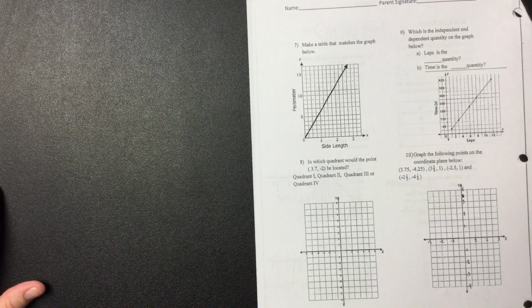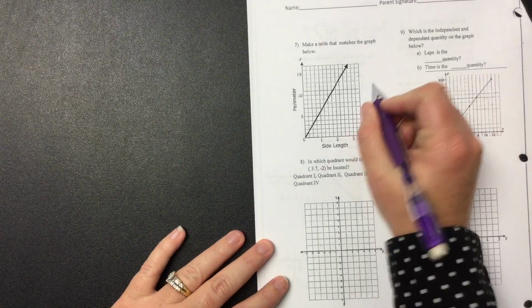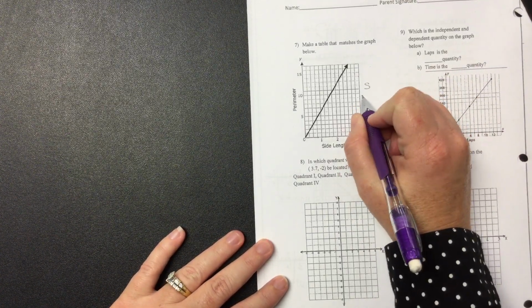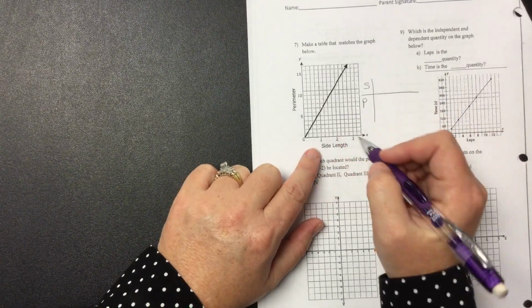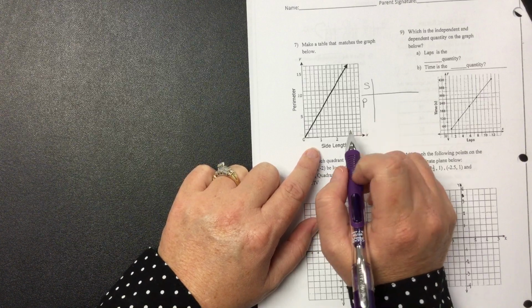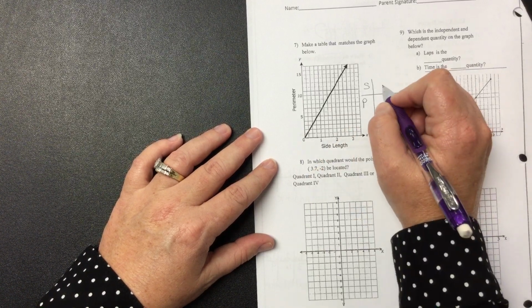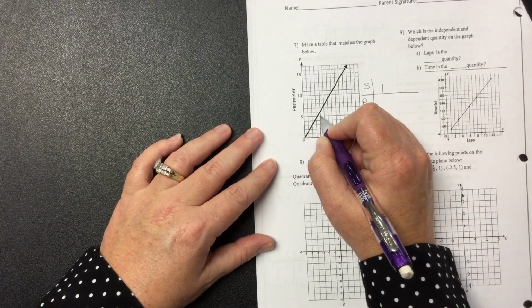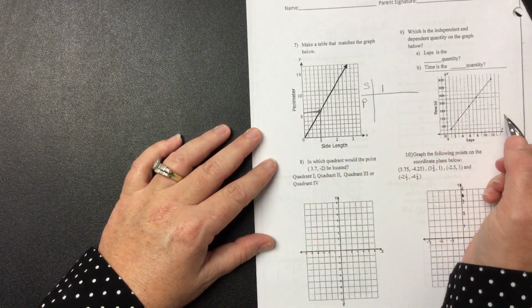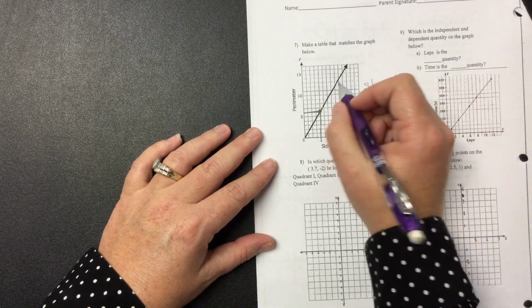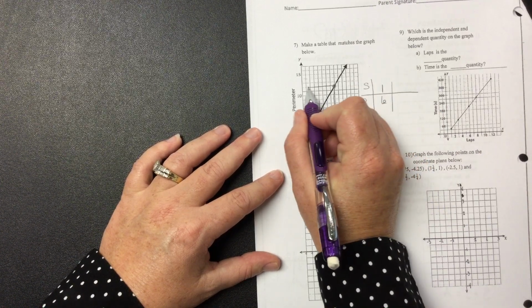Number 7. Make a table that matches the graph below. All right, so I have my side length and I have my perimeter. And what I'm going to do, Hunter, pay attention because you had some problems on this one. So what I'm going to do is I'm going to find, okay, when my side length is 1, come all the way up here, make a point. What is my perimeter? 6, all right. When my side length is 2, what is my perimeter?